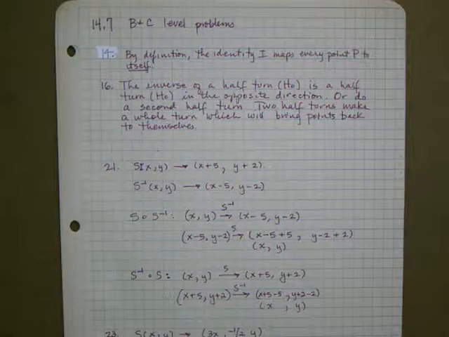Okay, remember the idea of an identity. In multiplication, the identity is the number 1. You can multiply any number A by 1 and get itself. So that's the idea. That's why it's the identity, right? It preserves its identity. So the identity mapping, this is just a definition, maps every point P to itself. So in the identity mapping, P is equal to P prime.